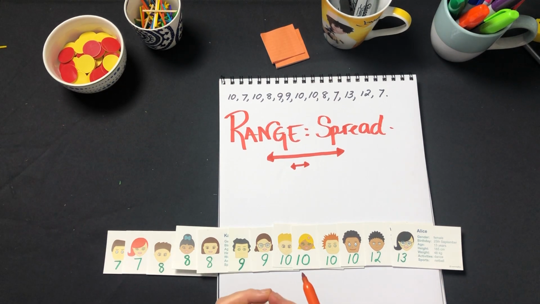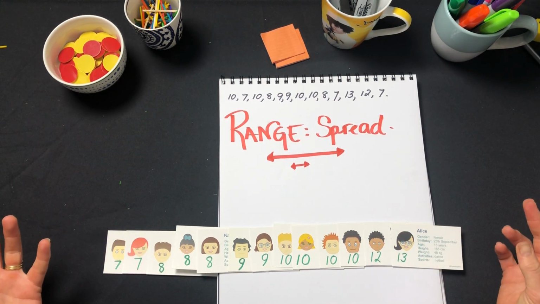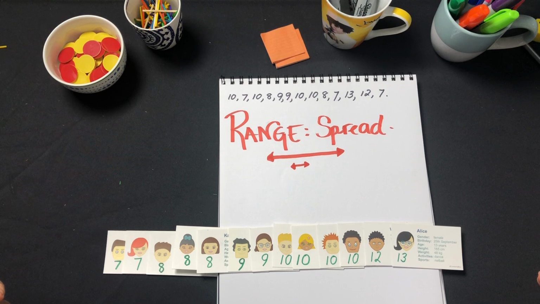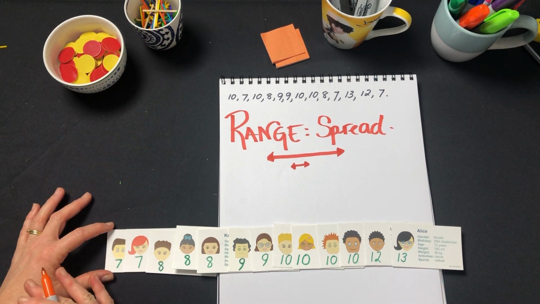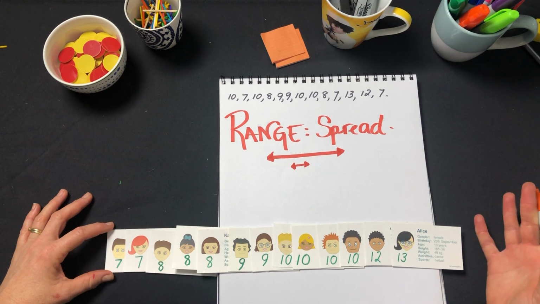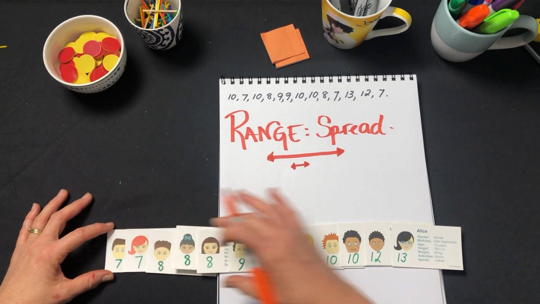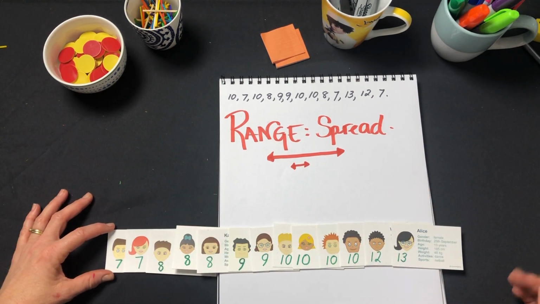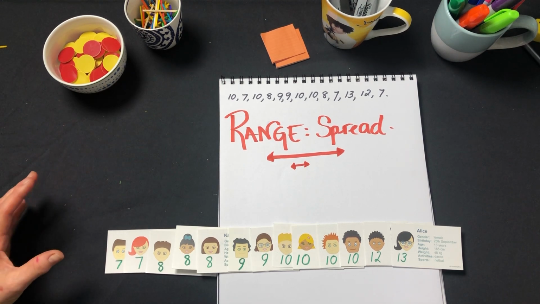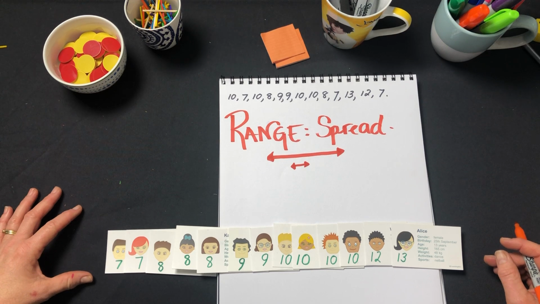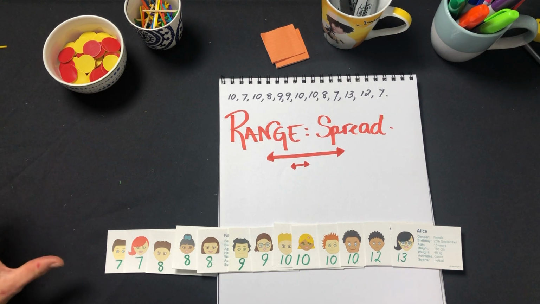Now, range refers to the spread of the scores or the pieces of data. So, once again, we need to look at the lowest and the highest score, and we can put them in increasing order, which is what we do when we're finding the median. When finding the median, it's always handy to find the range at the same time because you have them organized from smallest to largest.